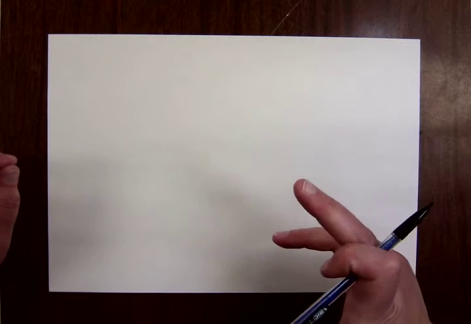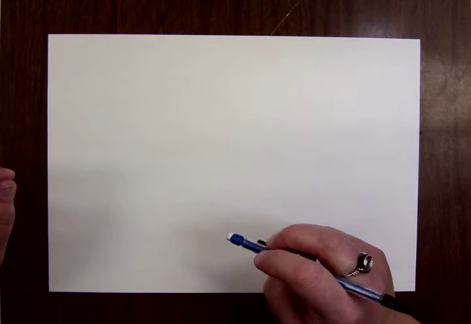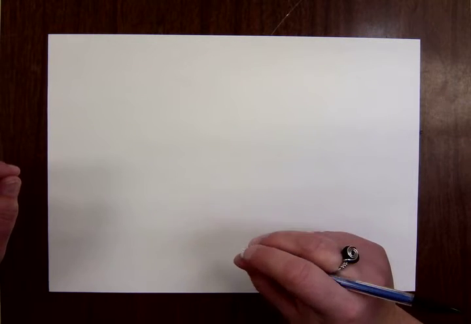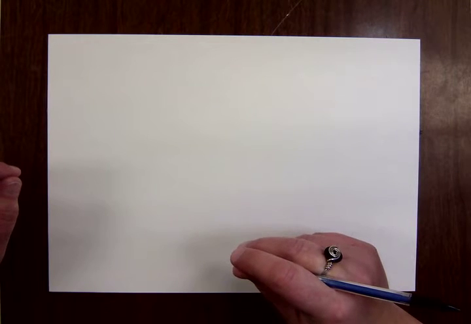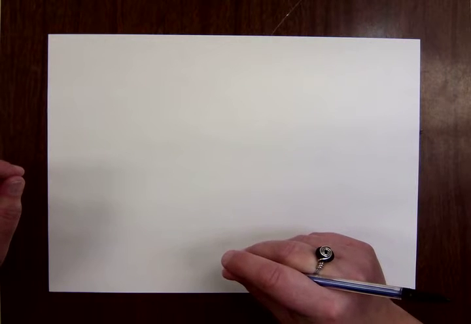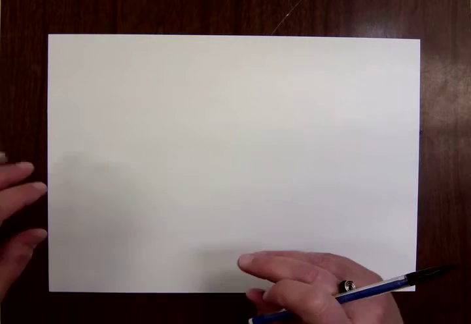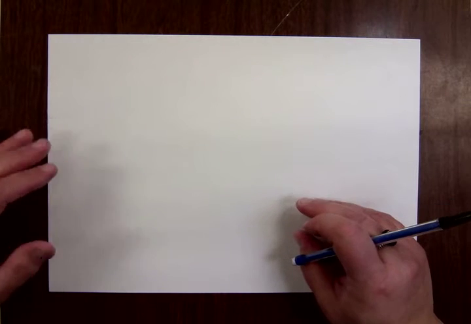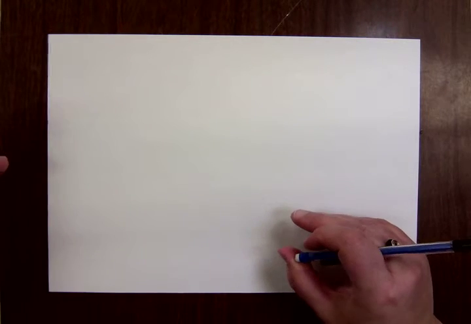Okay, today we're going to start talking about a practice session for creating a Bridget Riley-inspired Op Art drawing or an optical illusion drawing. The first thing we need to talk about is the process by which we are going to create our template. And our template is going to be a wavy line.